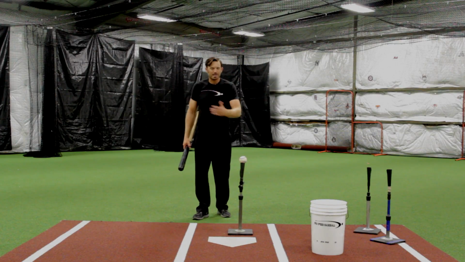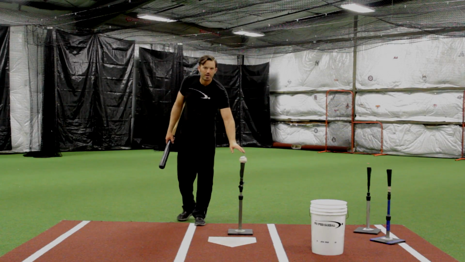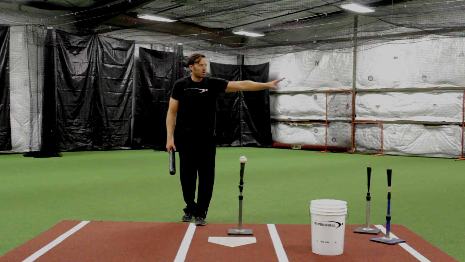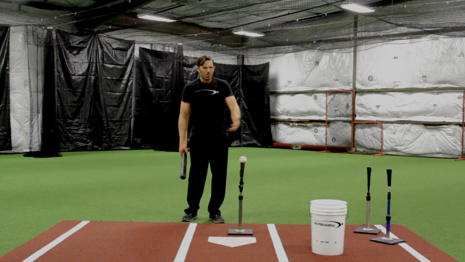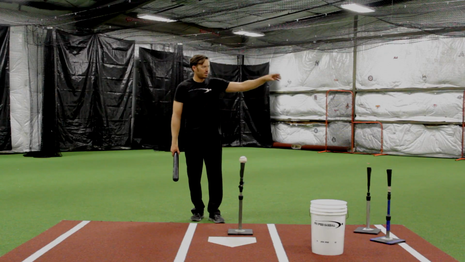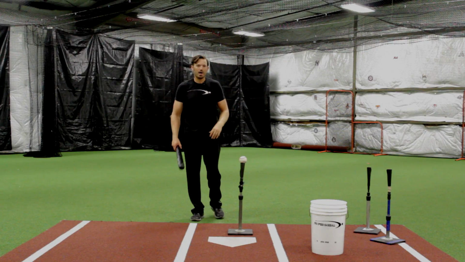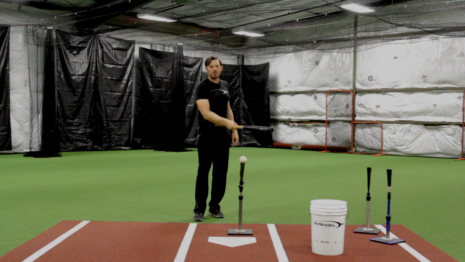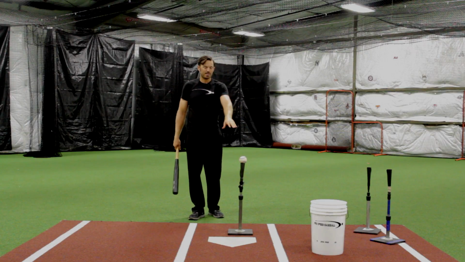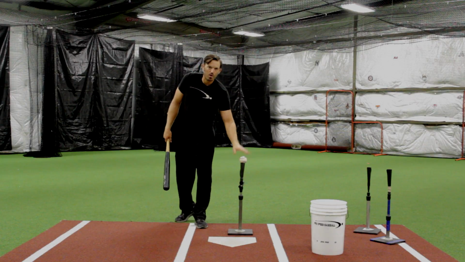So that release point is in the ideal location, because if we're grooving an ideal swing on the tee, that's where our swing is going to strive to go when that ball starts moving. When we start seeing the pitcher in the game and we start getting under the gun, our swing is going to start striving to go to that ideal contact point, because that's where we're training. So understand, we want to get this tee set up.